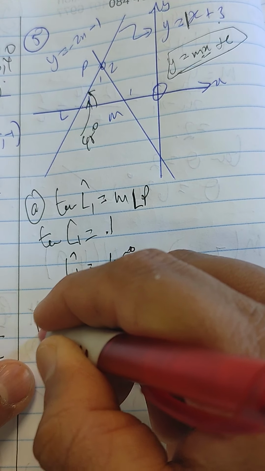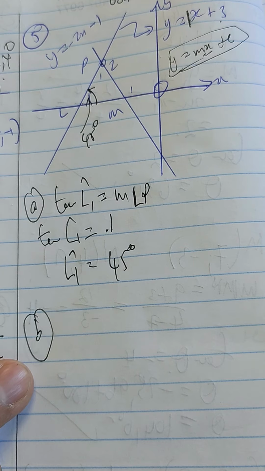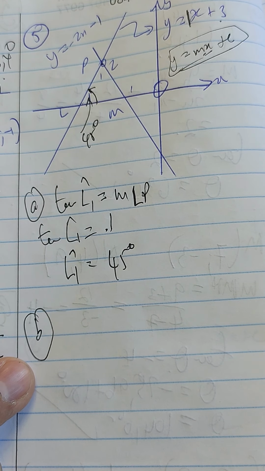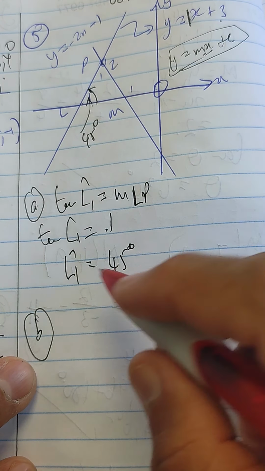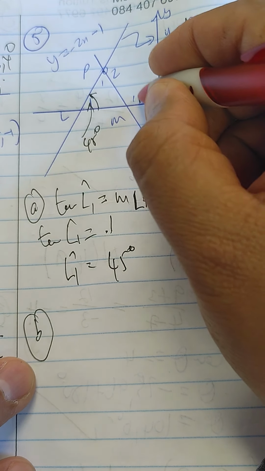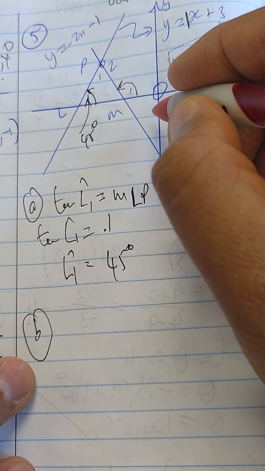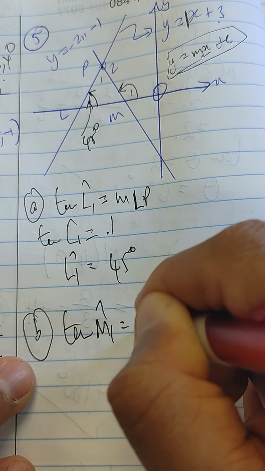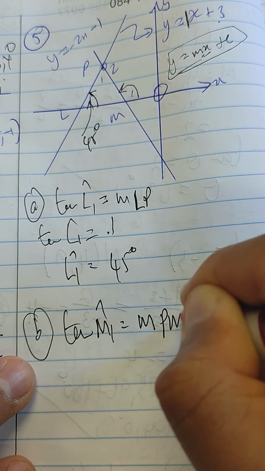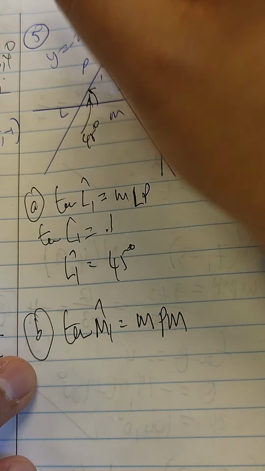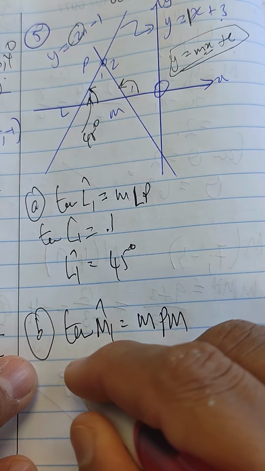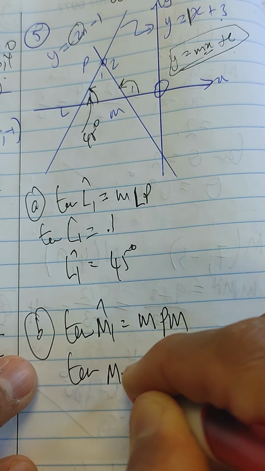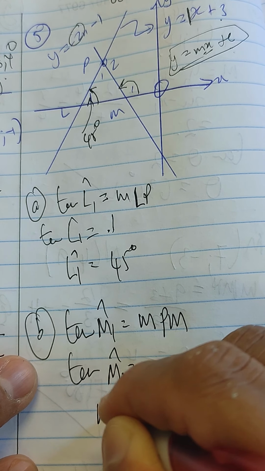Okay. Let's look at B. The B part of the question says, calculate M1 to 1 decimal place. So is that the angle there? In other words, tan of angle M1 is equal to the gradient of PM, which is this line. But we know what this gradient is, negative 2. So tan of M1 is equal to negative 2.